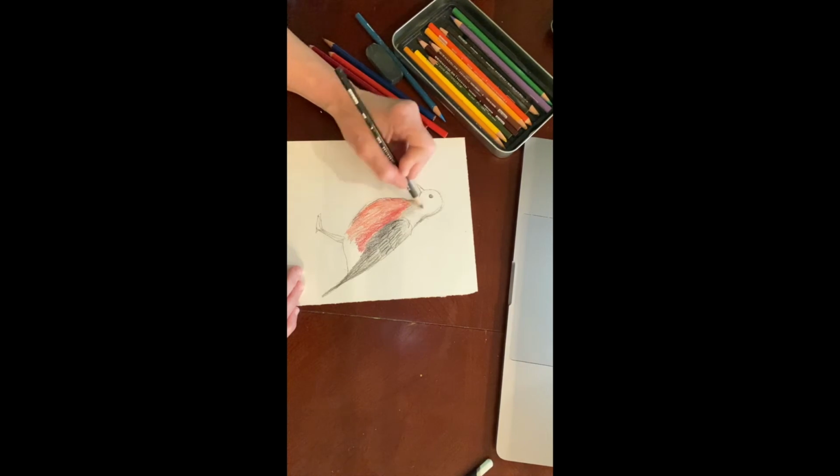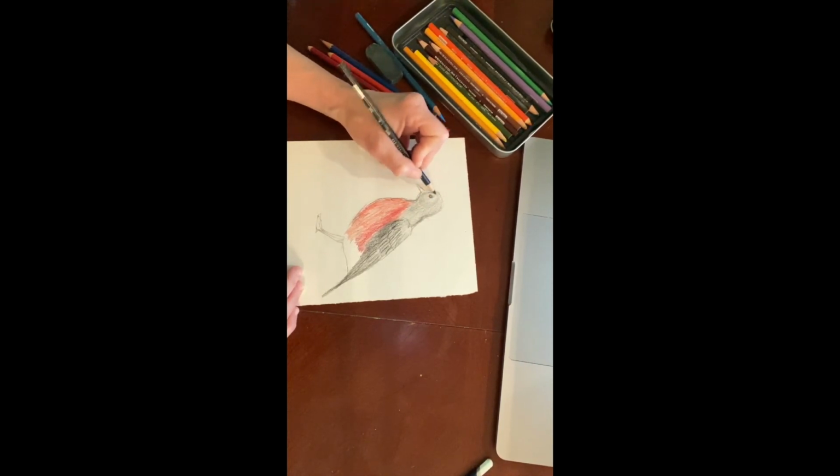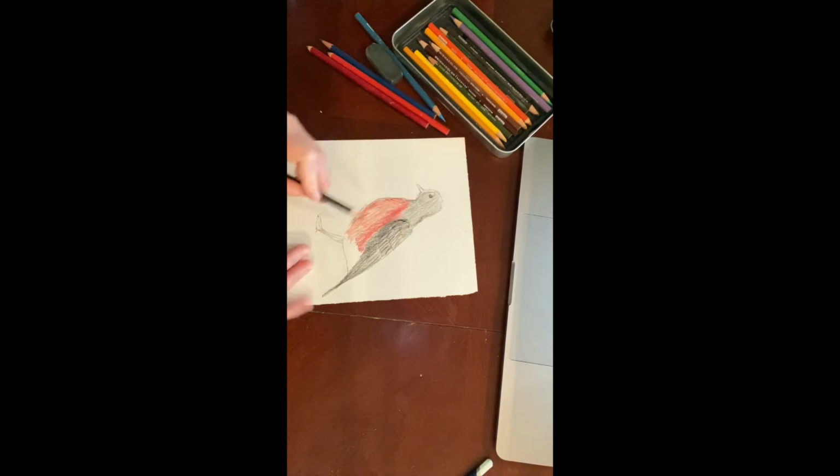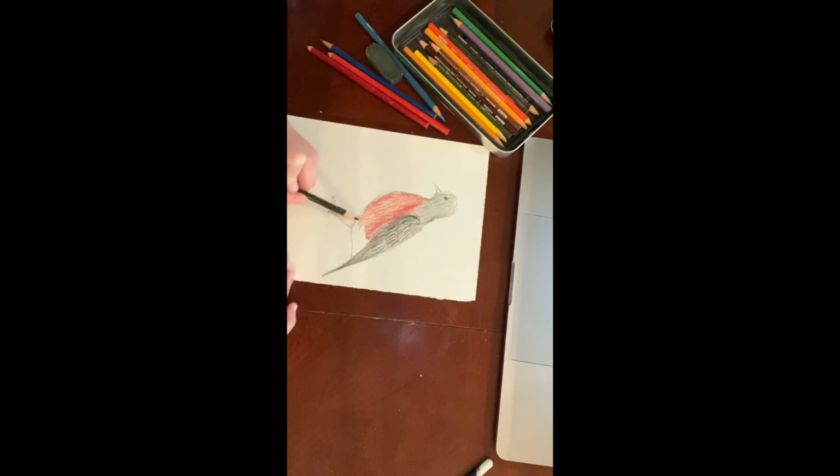And then I'm just going to lightly color in the rest of the bird with my colored pencil just to give him, or her, some tone. You can go around in circles, you can color it in however you want. I'm just trying to make sure I don't go over that eye completely because I do like that white catchlight, but I'm going to go back in with my colored pencil with the white and add more to that.